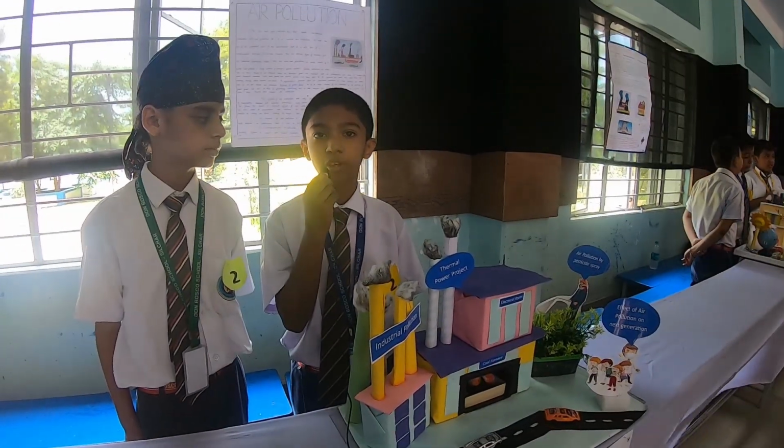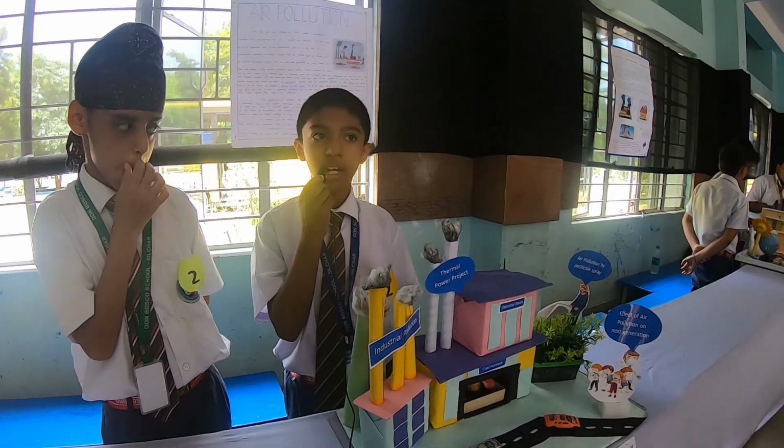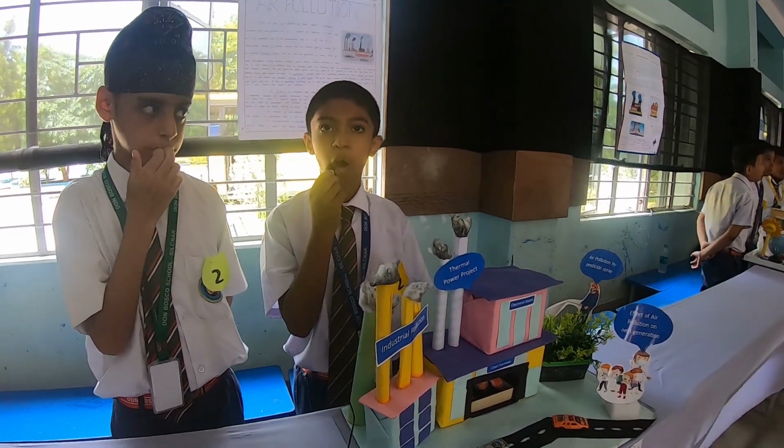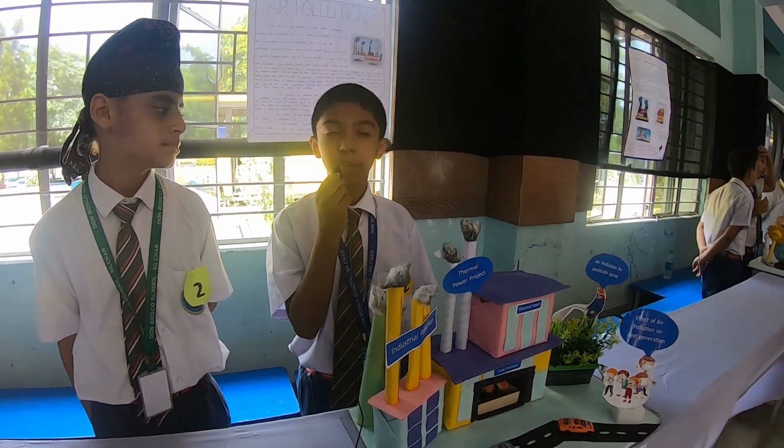The impacts of air pollution are very dangerous. If air pollution is not controlled, the air will become so poisonous that it will be necessary to use an oxygen kit to breathe easily.